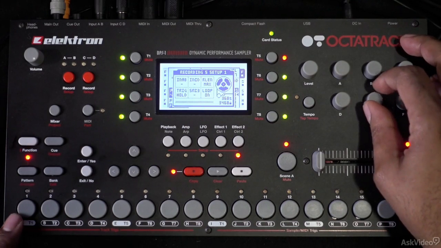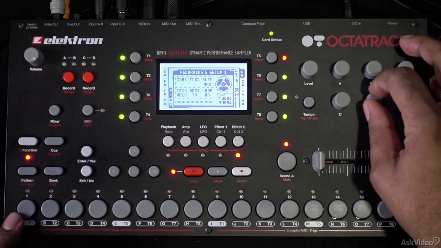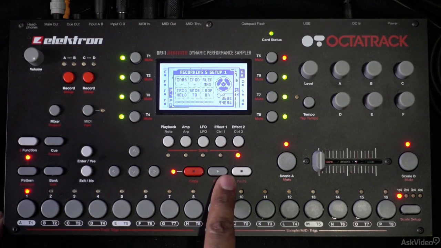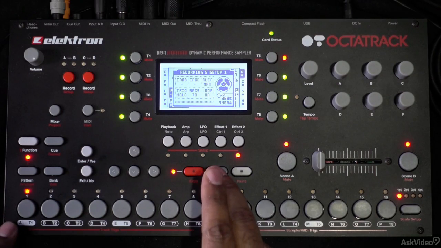And the source, what track do I want to resample from? I want to resample from track 8, the master track. So I'm going to put a trig right here, and I'll press play. It'll start recording. I'm just going to let it record the entire arrangement.